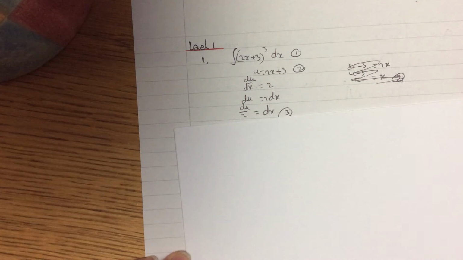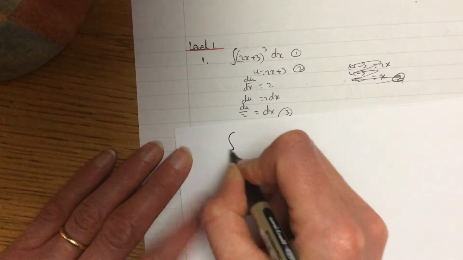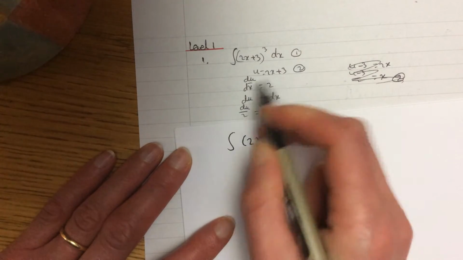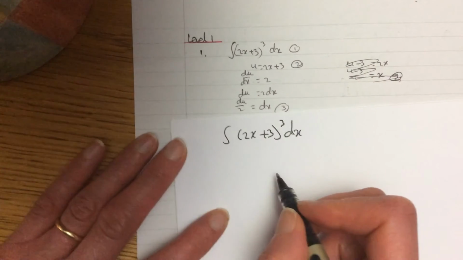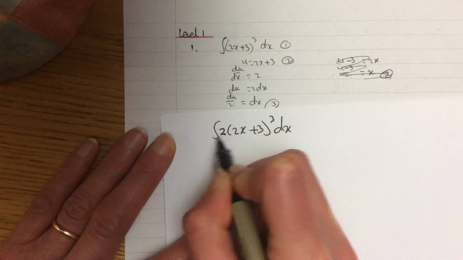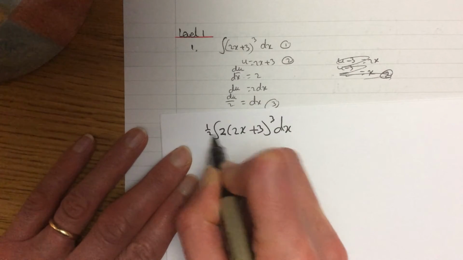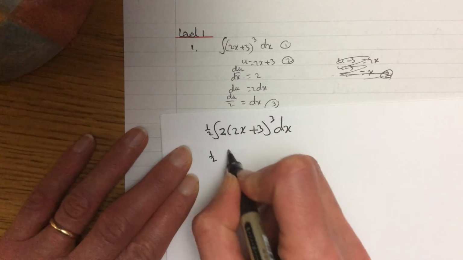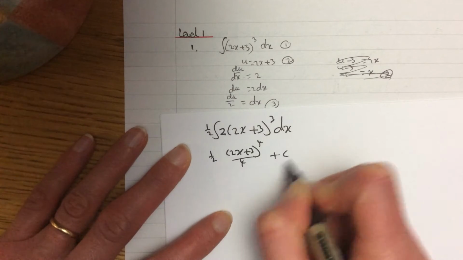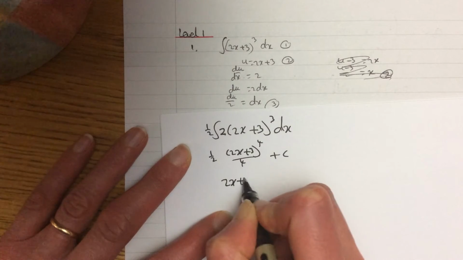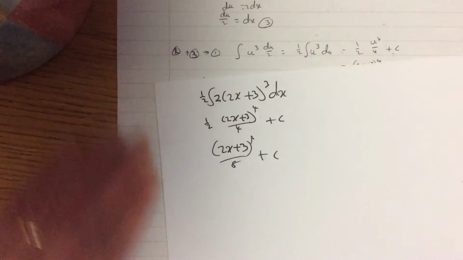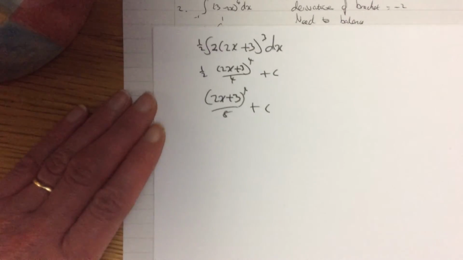Okay, I'm going to take you through the exercise now. Level 1. So first of all, you can use the substitution method, which is what I have done in my notes, or you can use the brackets. Derivative must be in front. Because I popped the 2 in there, balance it outside. Now add 1 to the power, derivative disappears, and tidy up. So 2x, add 3 to the 4 over 8, add c. Get you that a little bit quicker.